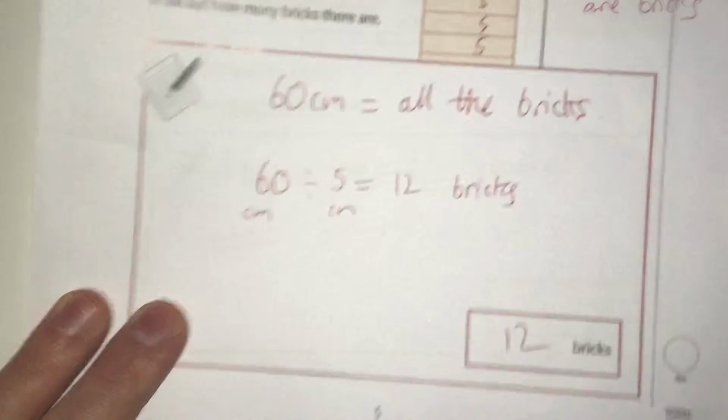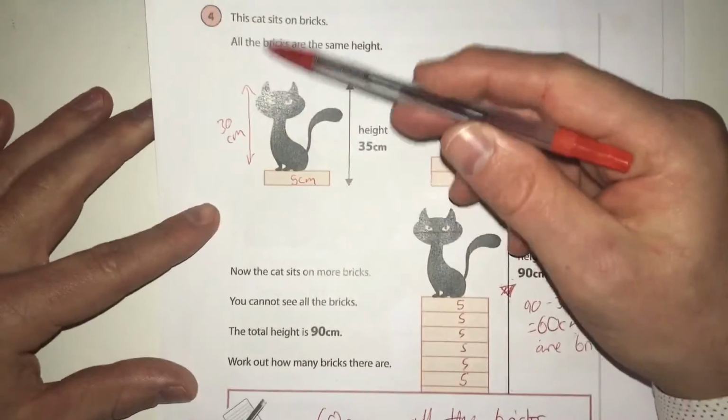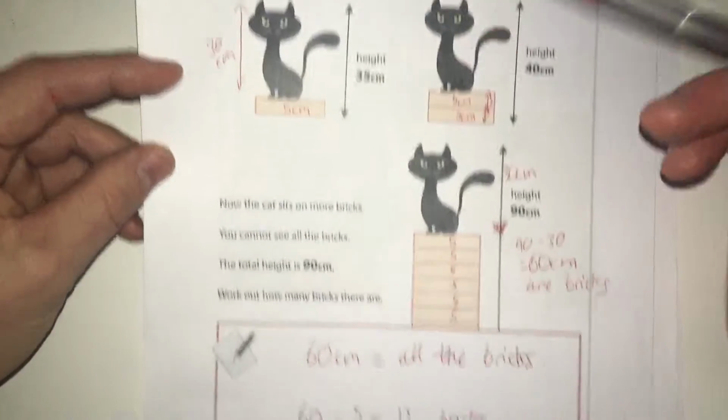Okay, for the 4 marks here, loads going on. If there's 4 marks available, if you find out the cat was 30, you get a mark, or a brick is 5, that's a mark.